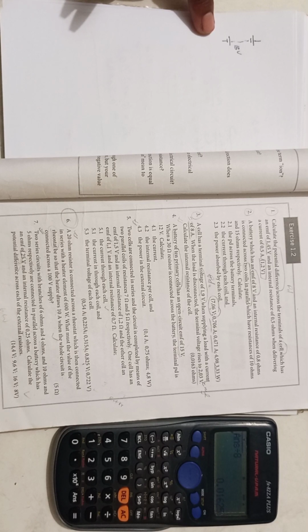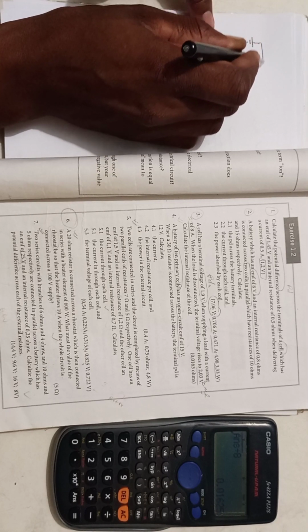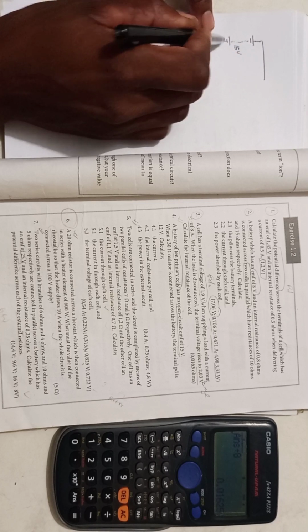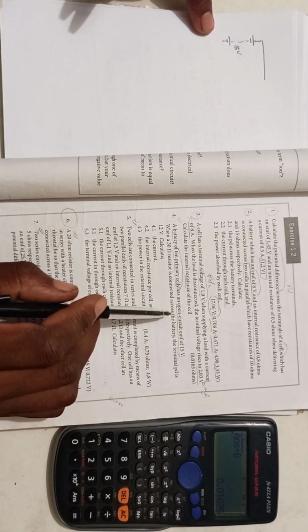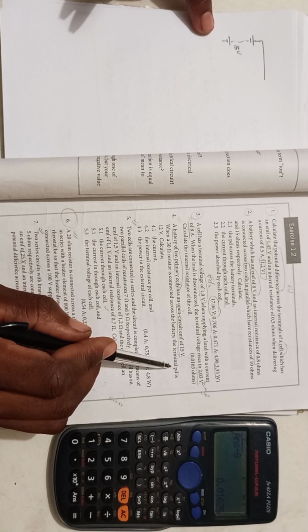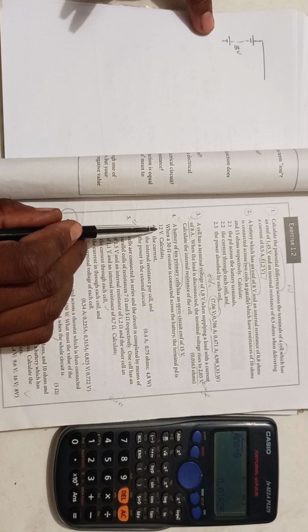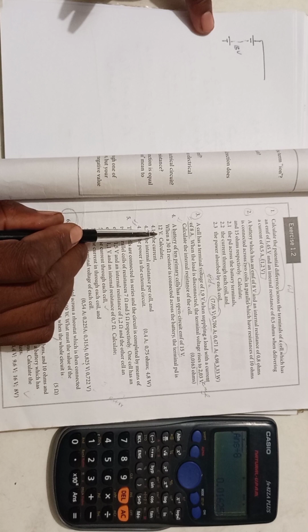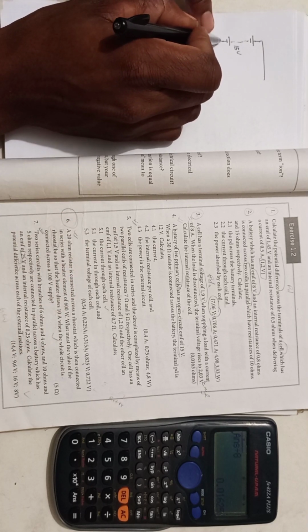Okay, now across this battery, let us complete the PD, the potential difference is 12. Okay, so this is PD.